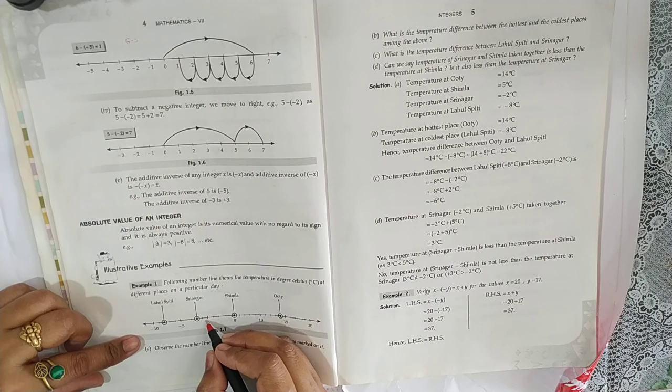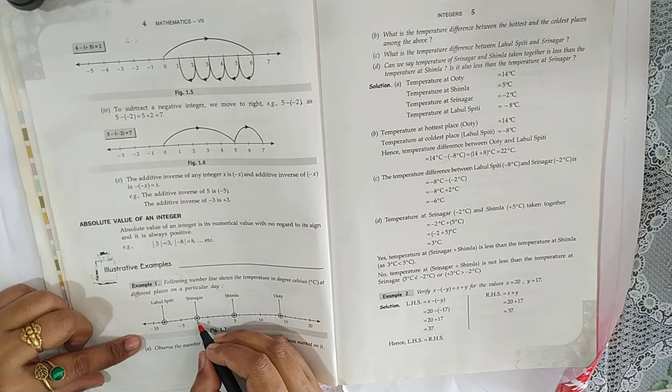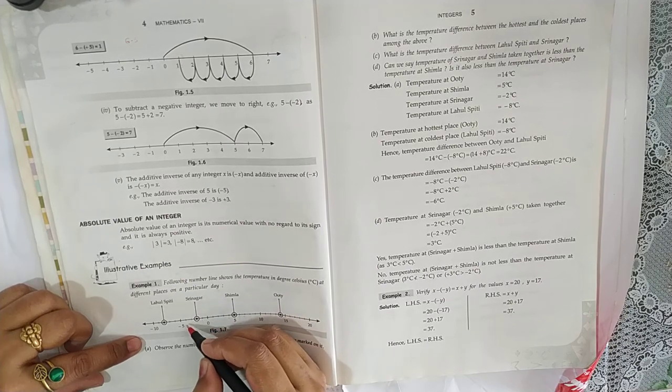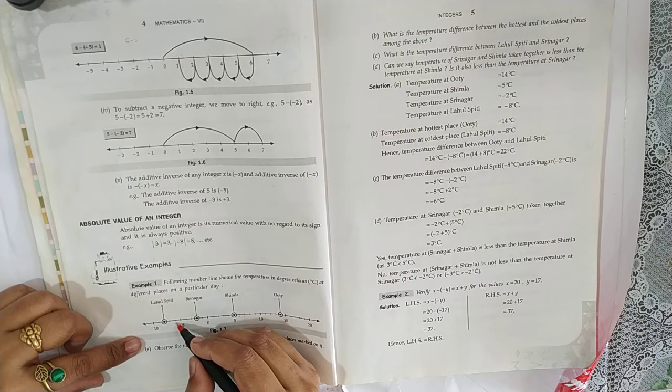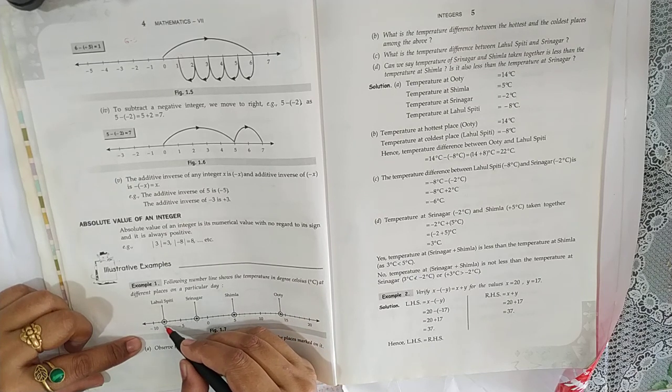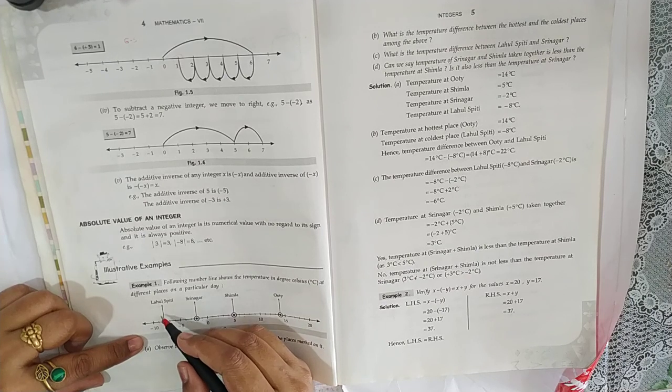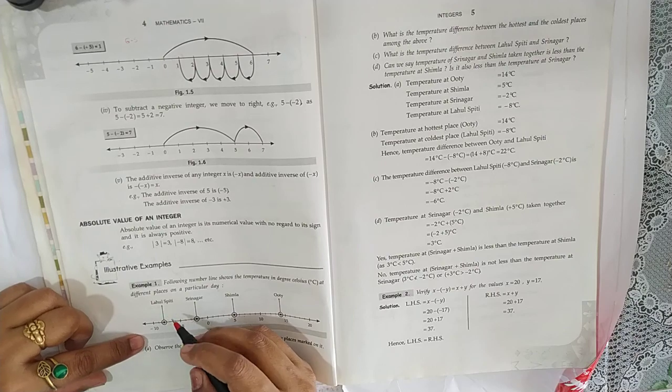Now we move to the left hand side, so it is -1, then -2. It means the temperature of Srinagar will be -2 degrees Celsius. Further we move, so it becomes -3, -4, -5, -6, -7, -8. So the temperature of Lahul Spiti will be -8 degrees Celsius.